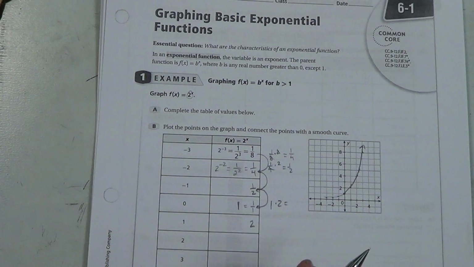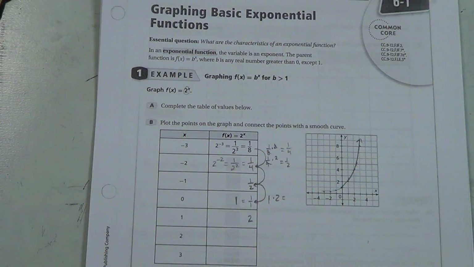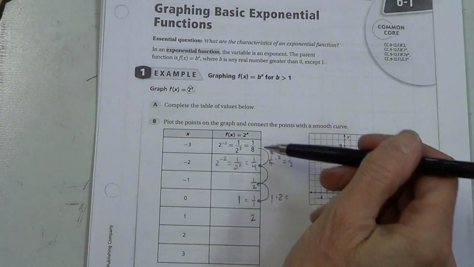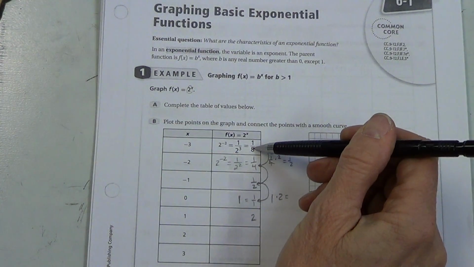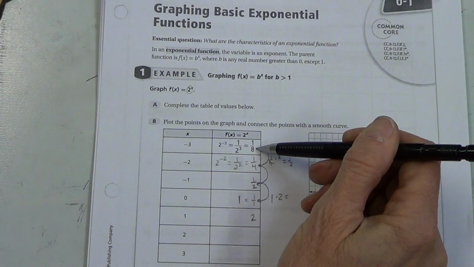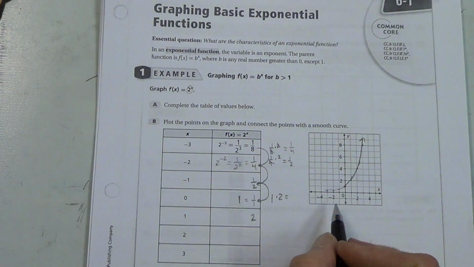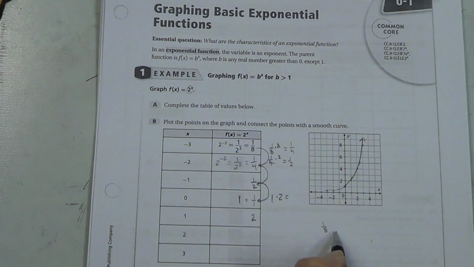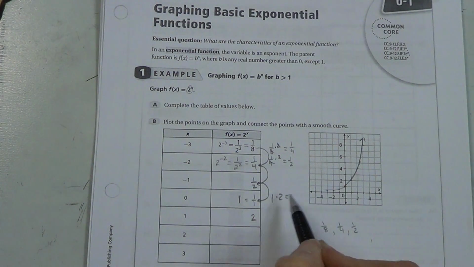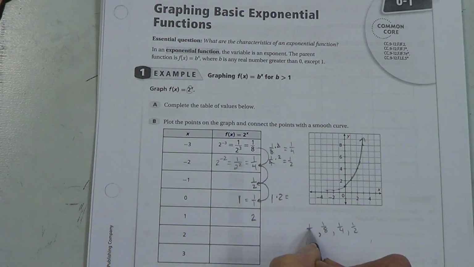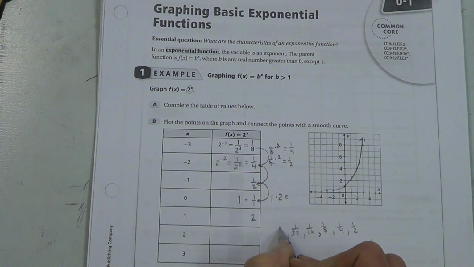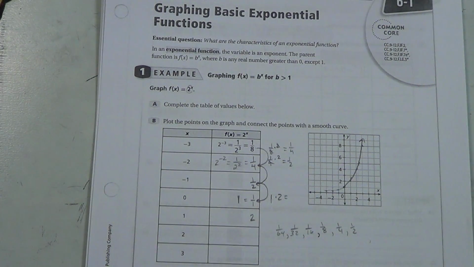Does the graph intersect the x-axis? Is there any way to get it down to 0? If we go further on our sequence here, 1/8, 1/4, 1/2 is going this way, but what about if we go this way? Can we hit 0? 1/16, 1/32, 1/64. Do you see the pattern here? It's going to get ever so close to 0, but it will never cross 0. It will never hit 0.